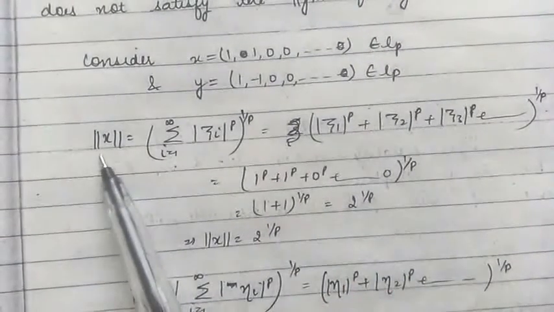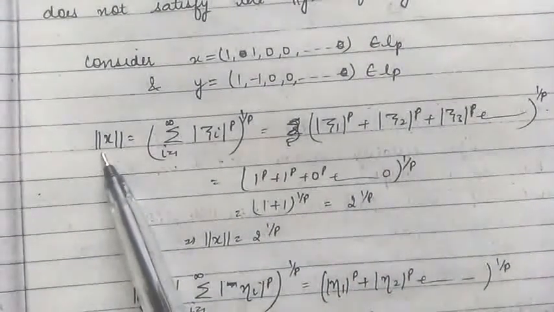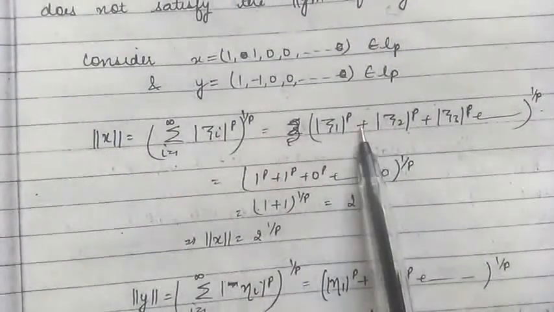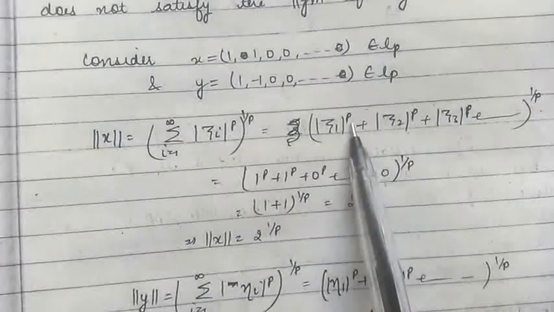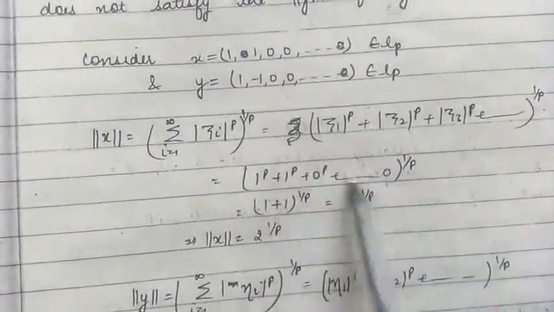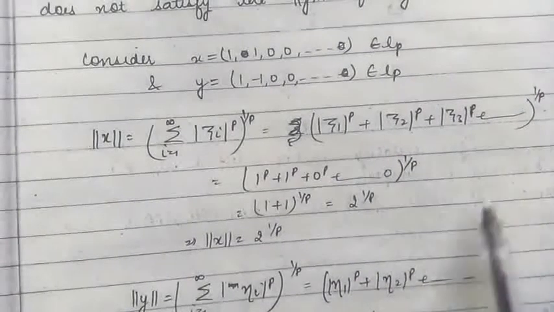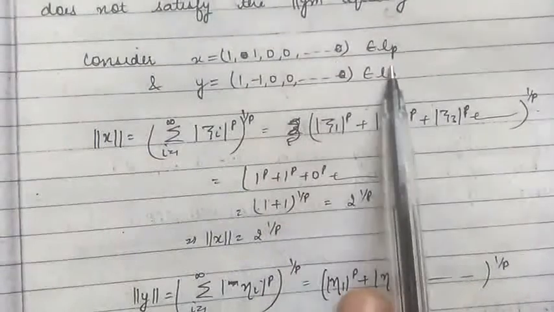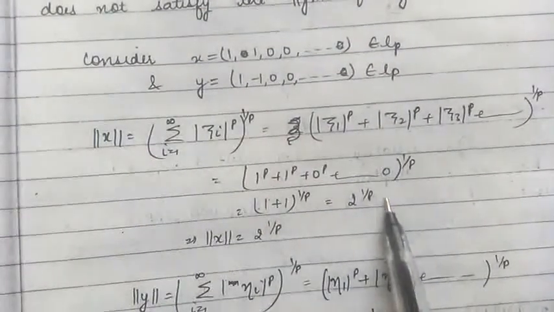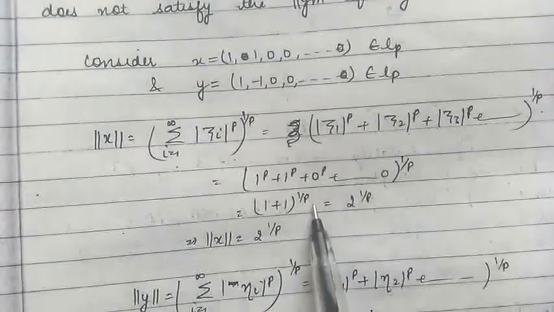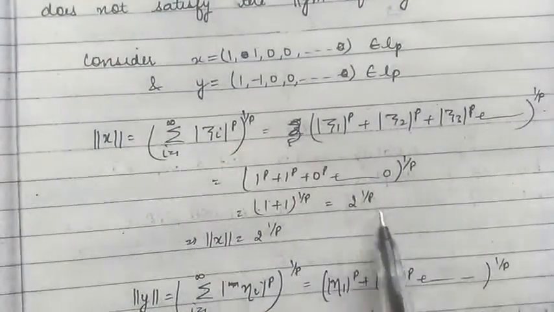Now let us find the norm of x. By using the norm definition in LP space, this will be given by (|x1| raised to the power p plus |x2| raised to the power p and so on) whole raised to the power 1 by p. Now what is x1? 1. x2 is 1. All the others are 0. So putting the values here, we get (1 plus 1) whole raised to the power 1 by p. So we get 2 raised to the power 1 by p.